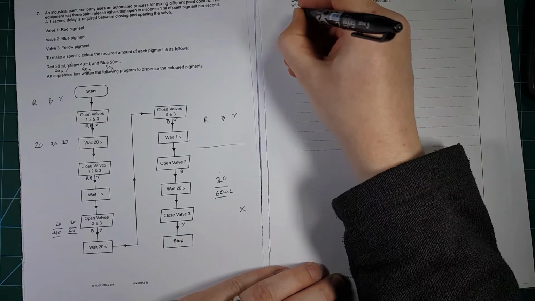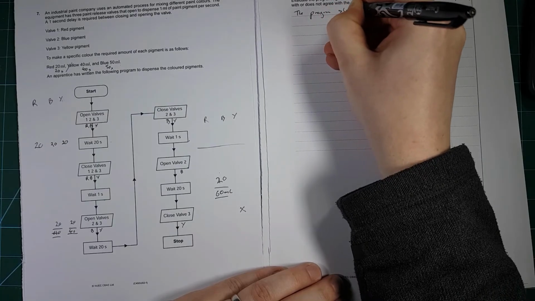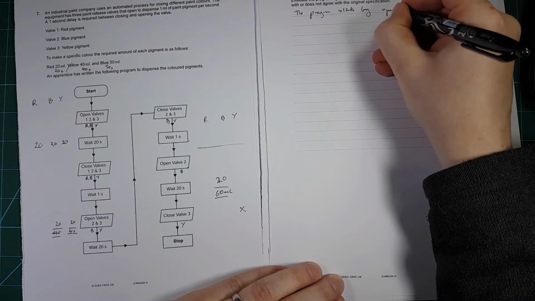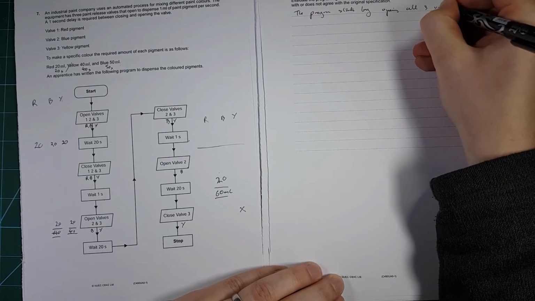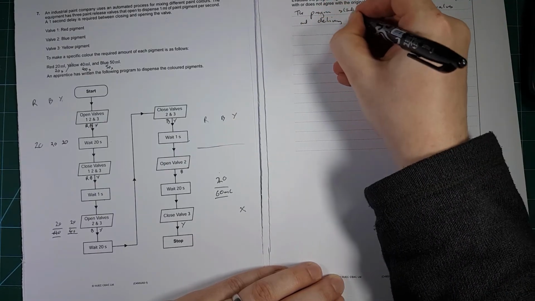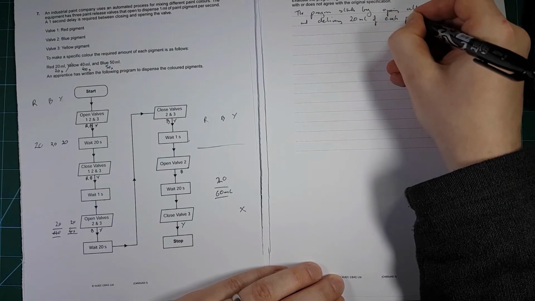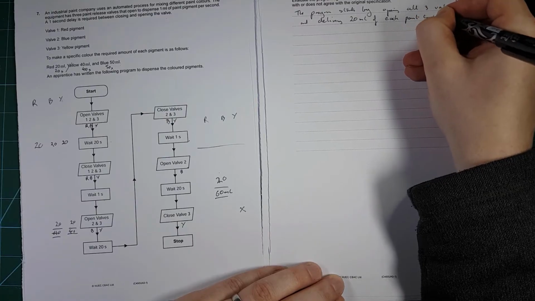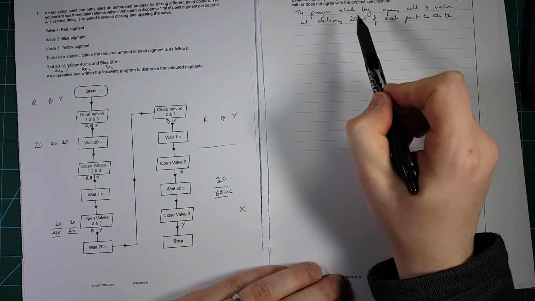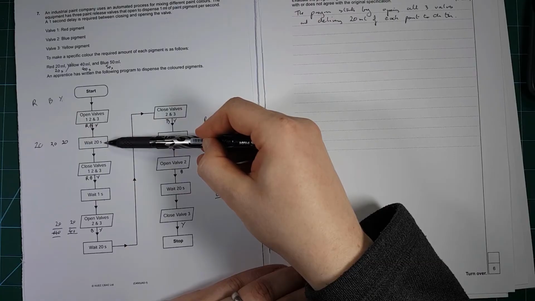So the program starts by opening all 3 valves and delivering 20 milliliters of each paint to the tin. Now, notice that I'm talking about paint. I'm not talking about waiting 20 seconds.